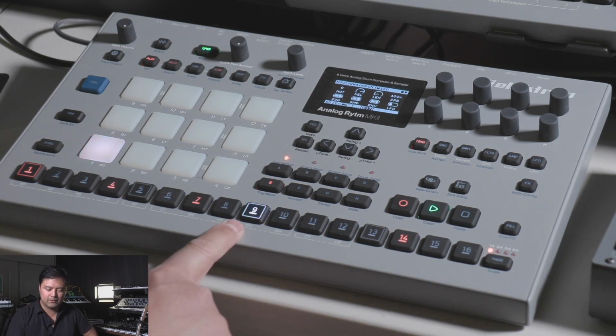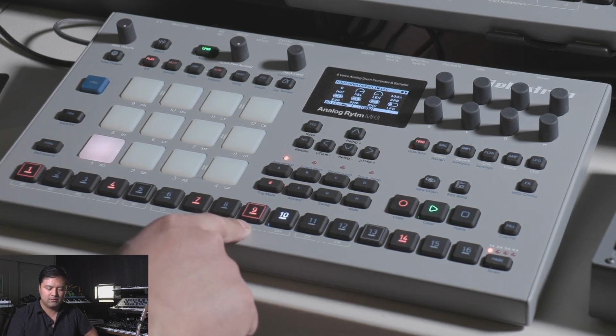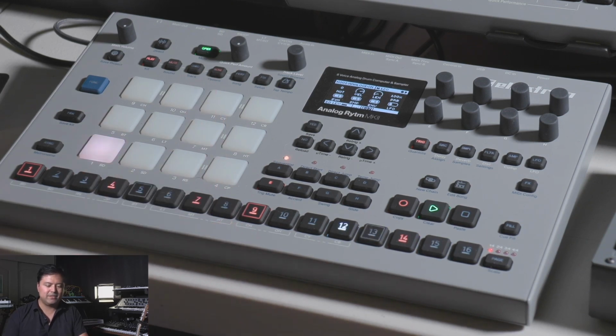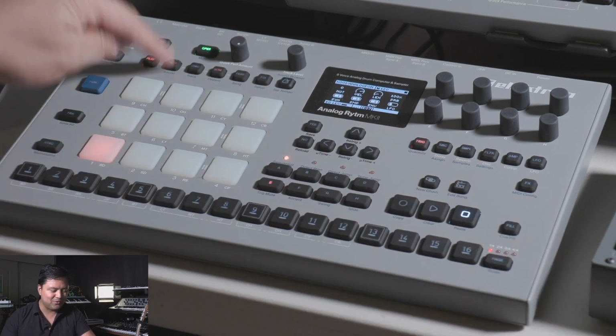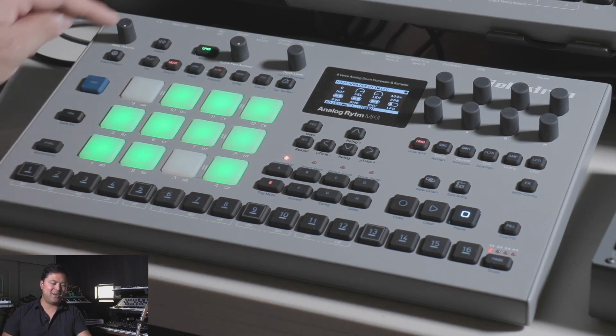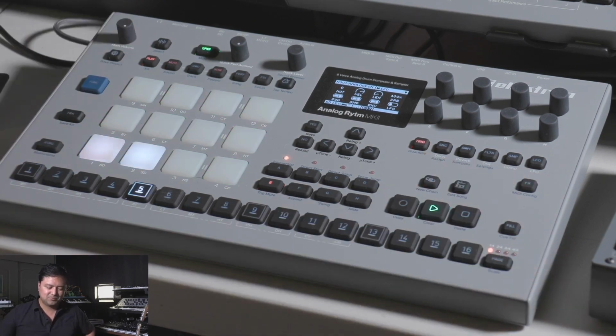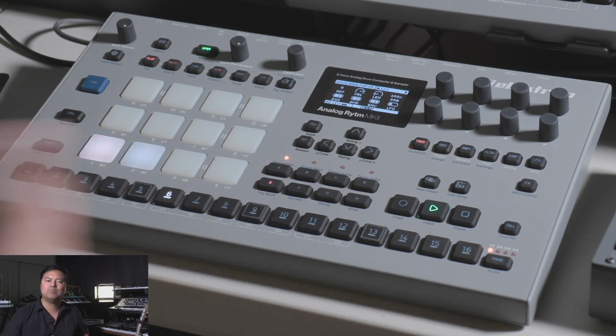Okay, didn't trig, didn't trig, didn't trig. Bam, that one did trig. But first, of course, we're going to have to unmute our snare drum. Okay. Bam.